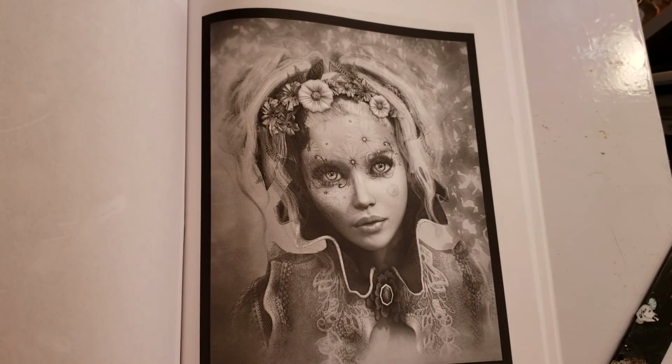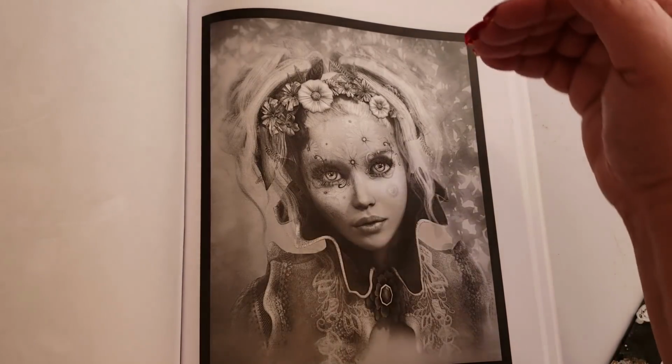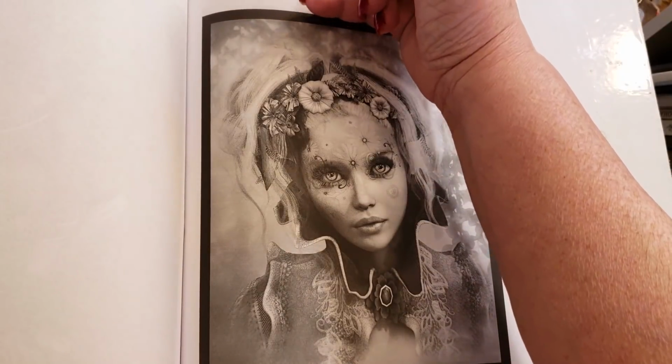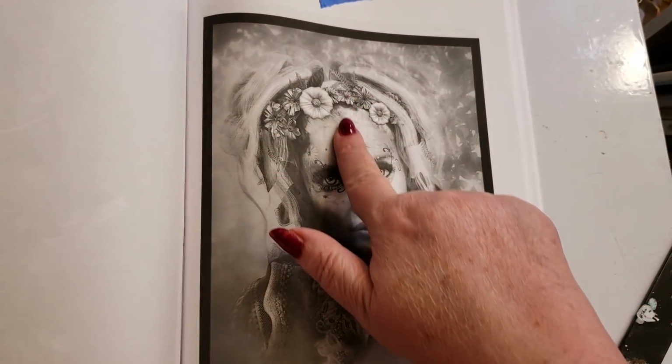Okay, so we're going to talk today about downlighting and portraits. A lot of people have trouble making their portraits look realistic. Their faces do not curve, and the lines are off, so they don't know where to put the shadows. Okay, so we're going to talk about the lighting. This lighting is coming from above her head. You can see it goes down.